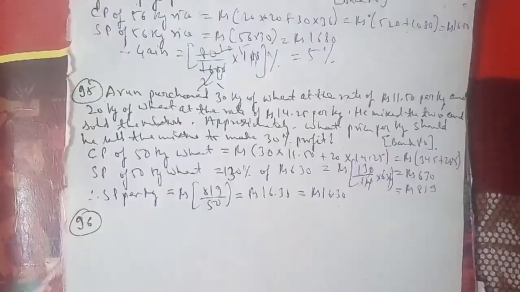The question is that Padam purchased 30 kg of rice at the rate of rupees 17.50 per kg and another 30 kg rice at a certain rate. He mixed the two and sold the entire quantity at the rate of rupees 18.60 per kg and made 20% overall profit.